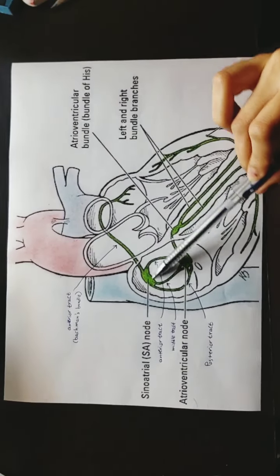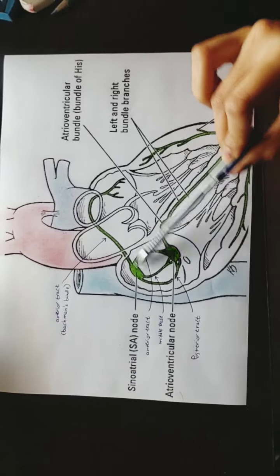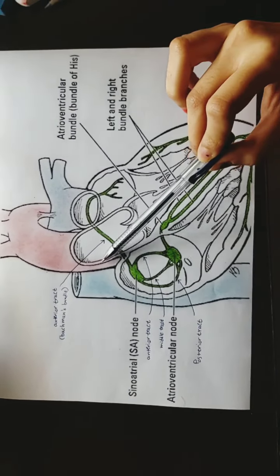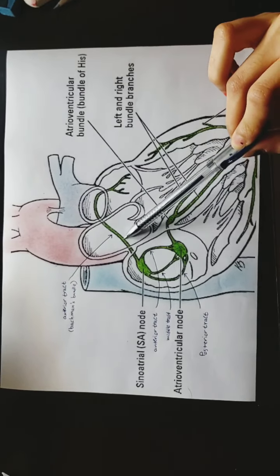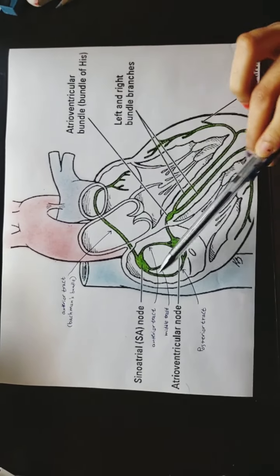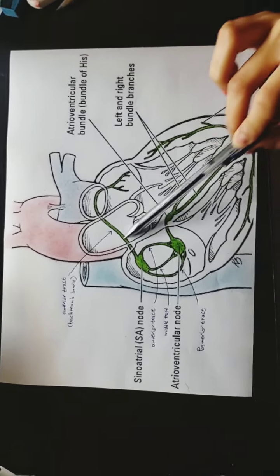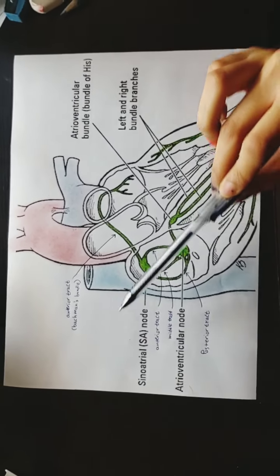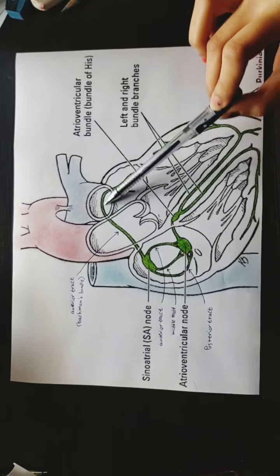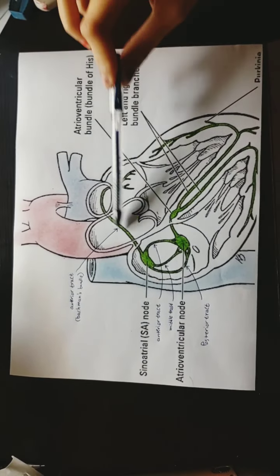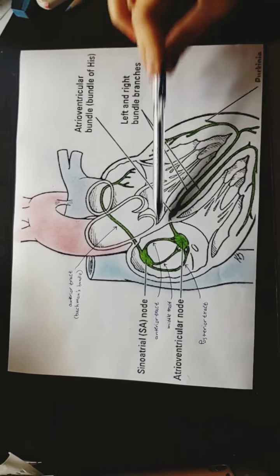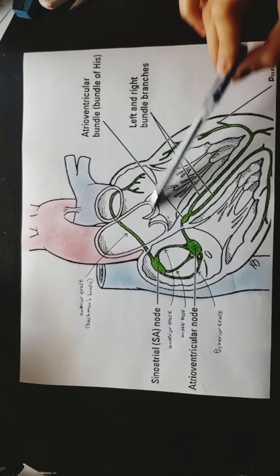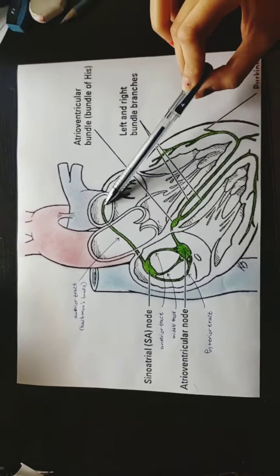From here, as you see, this is called the Bachmann's bundle. This bundle will go through the interatrial pathway. Here is an interatrial pathway, because this is the right atrium and here is the left atrium. Through the interatrial pathway, the Bachmann's bundle will pass through and be distributed to the left atrium, causing the contraction of the left atrium.